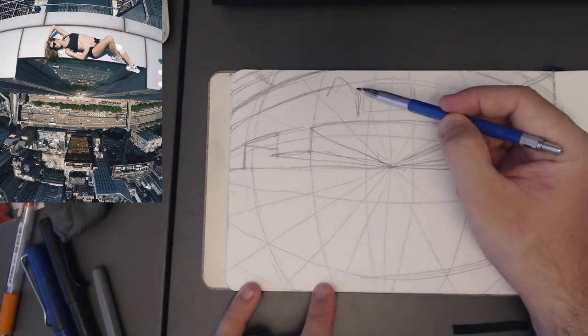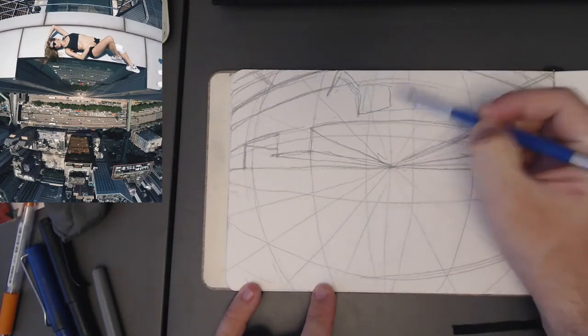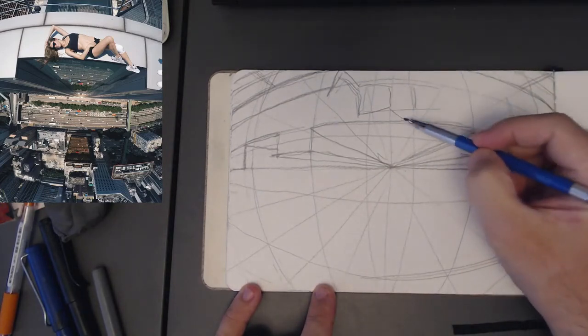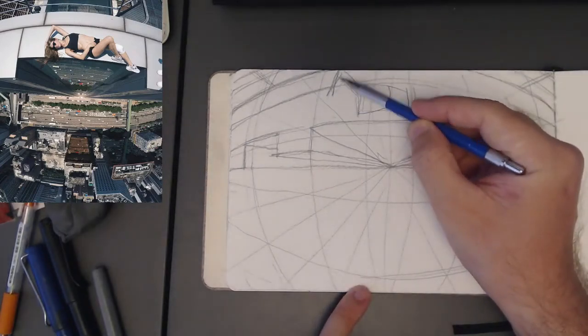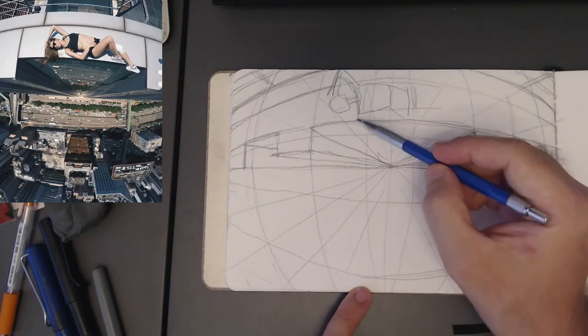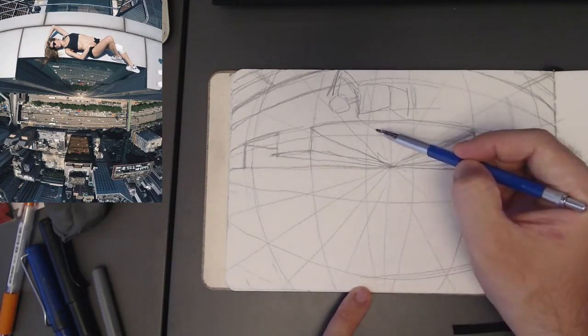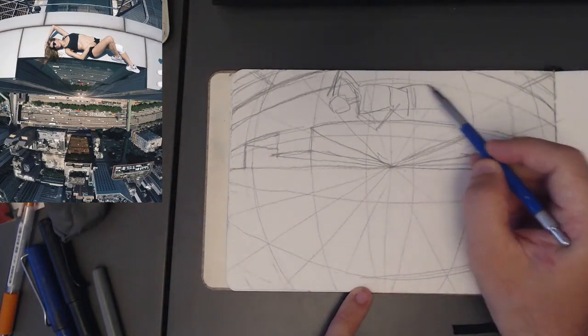Let's see. Put her more here. So here I make just a general outline for her body.